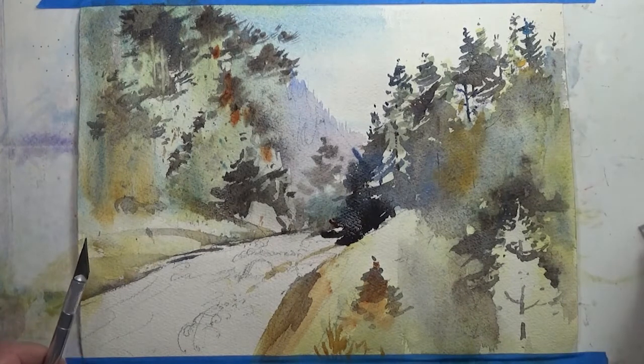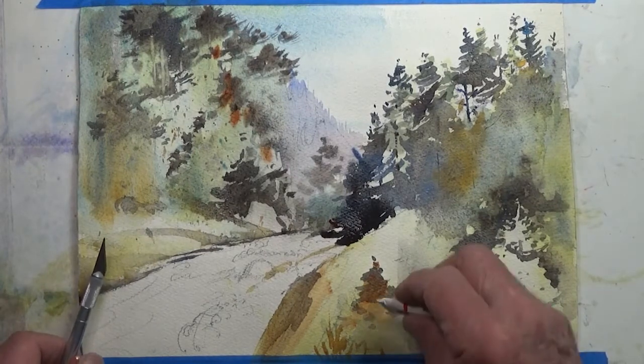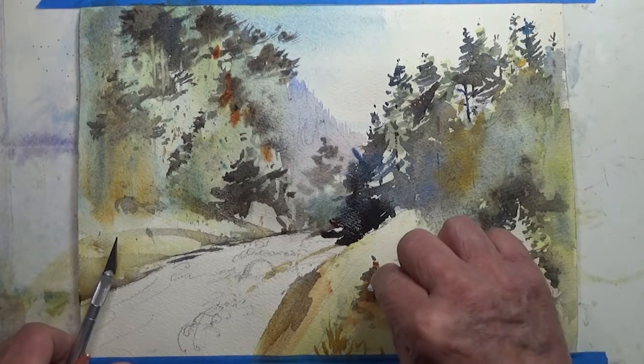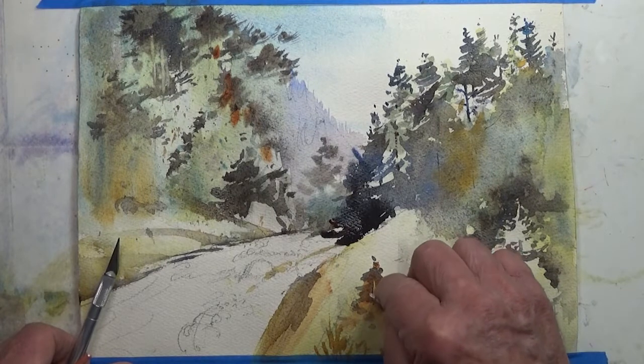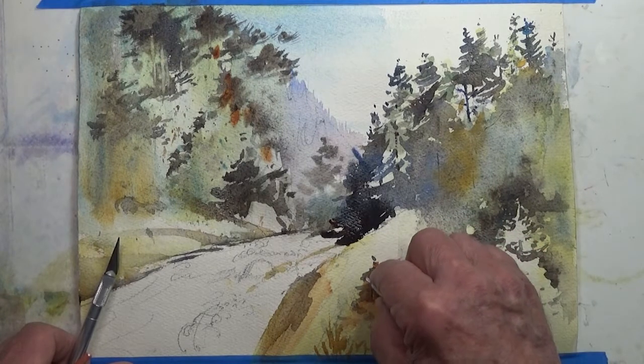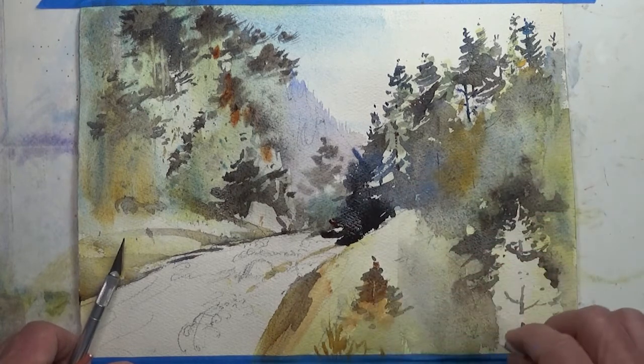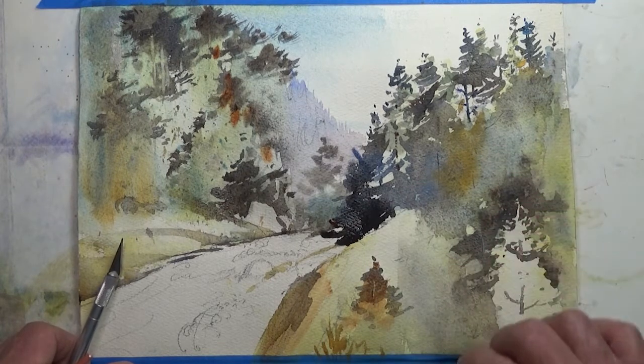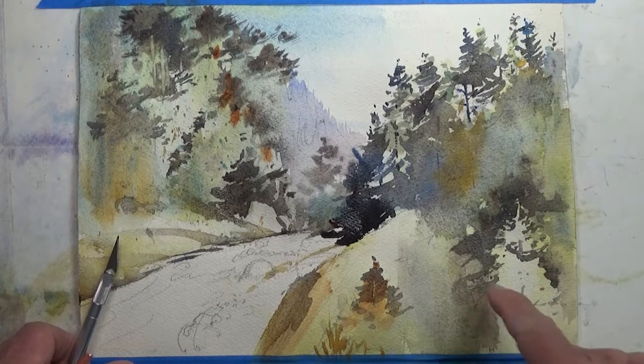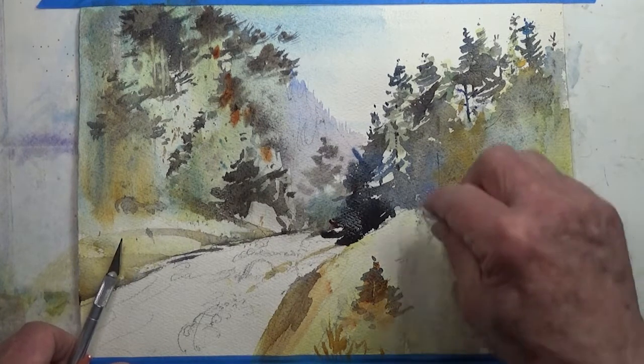If it's too dry, it's not going to work. For instance, I can do it right in here. That's a little bit too wet, it's going to fill in.